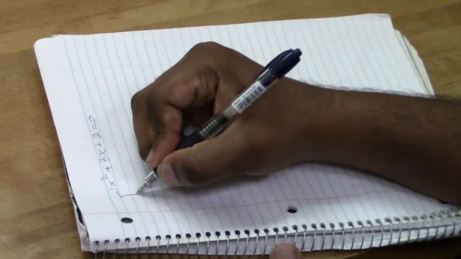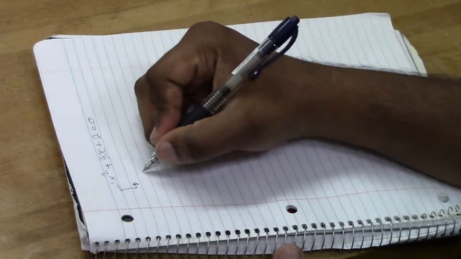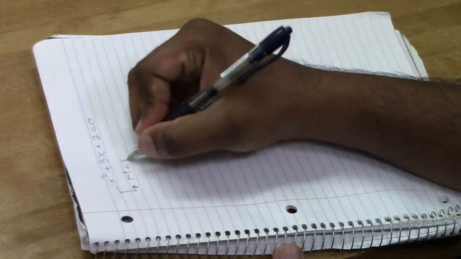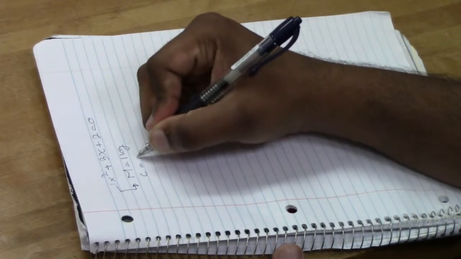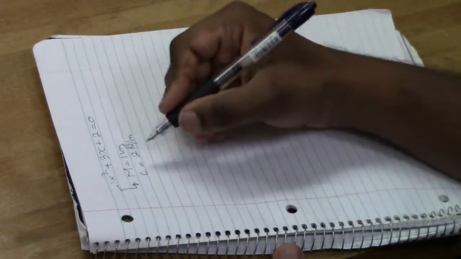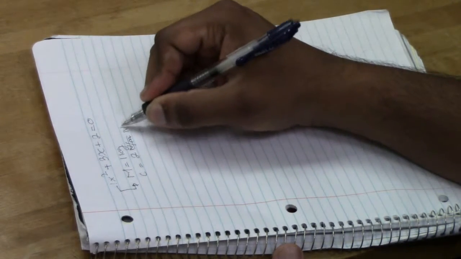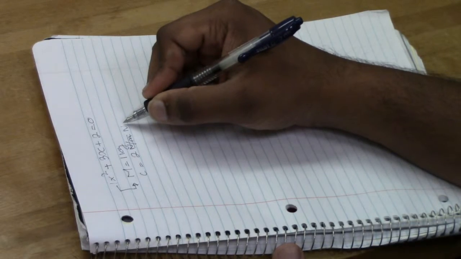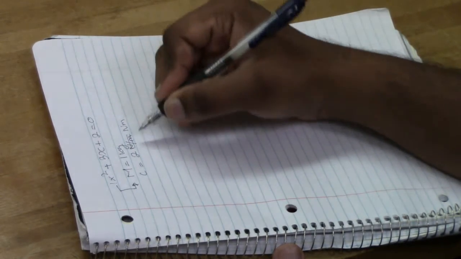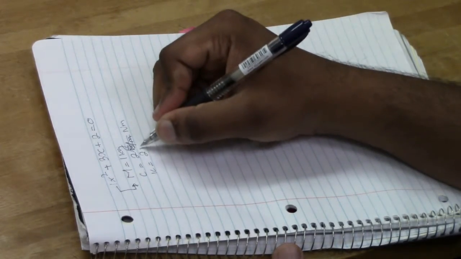I'm saying that for one of my systems, the mass is equal to 1 kilogram, c is equal to 2 Newton meter. Is it Newton meter? I think so, I'll check on that. So k is equal to 2 Newton meter.